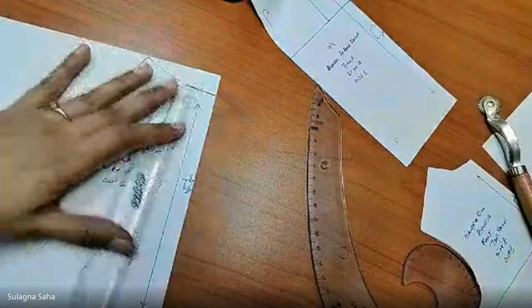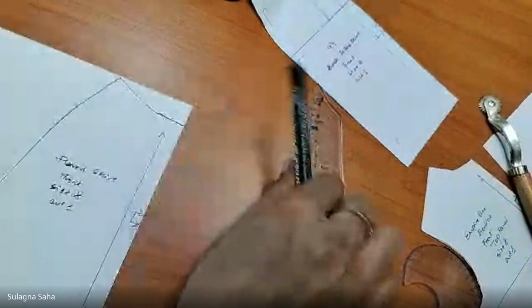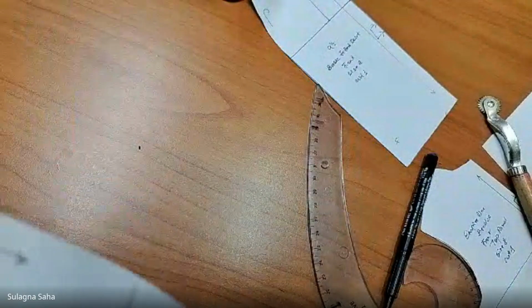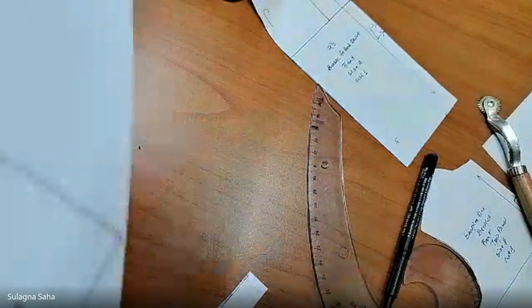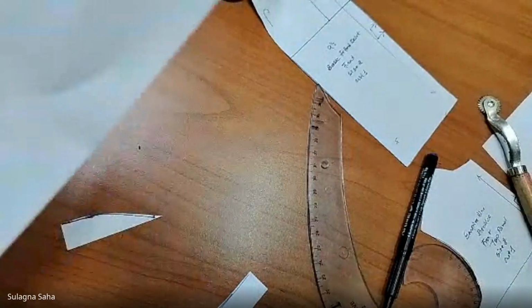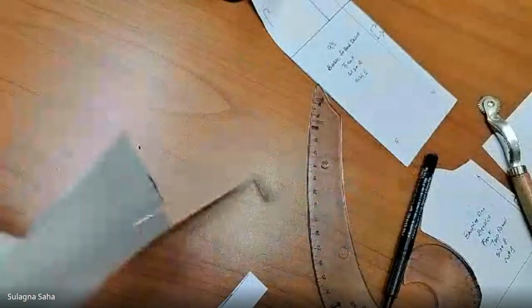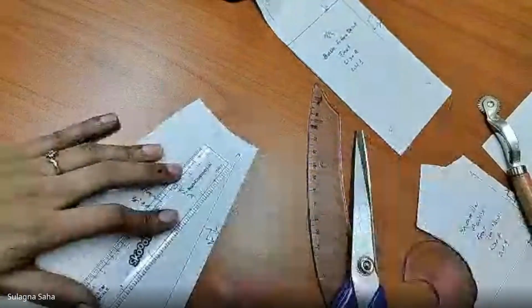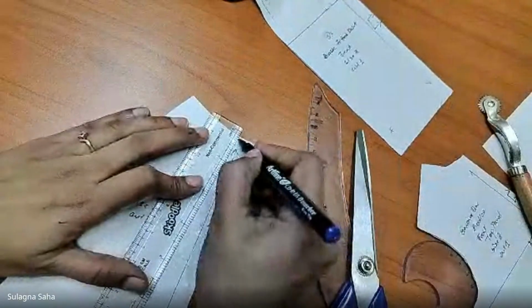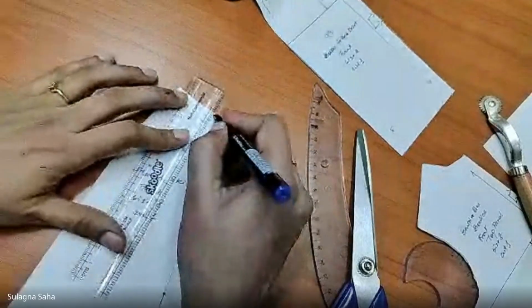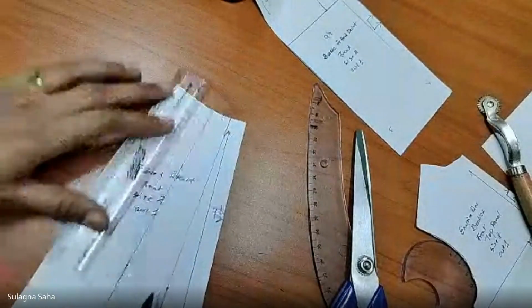We can also take the same pattern, cut it inside, and make panels from the skirt, like the ones we do for lehengas.